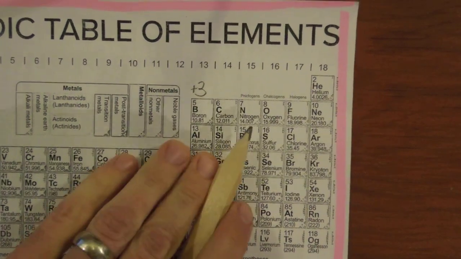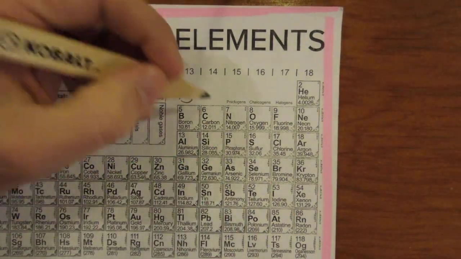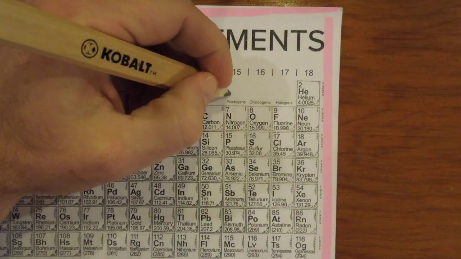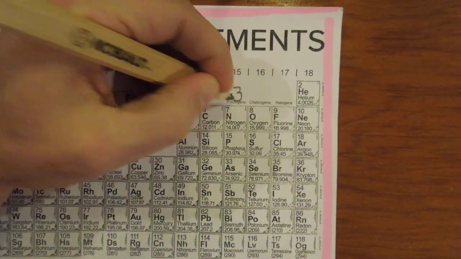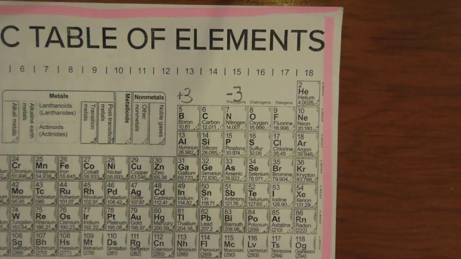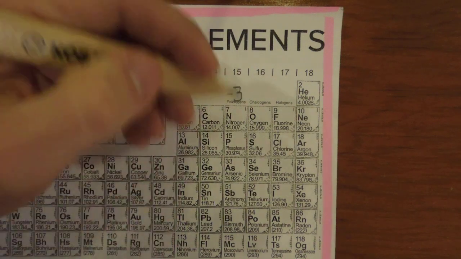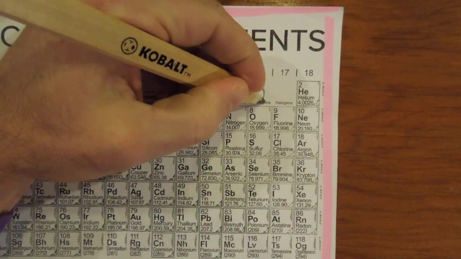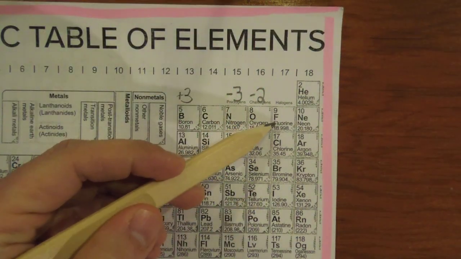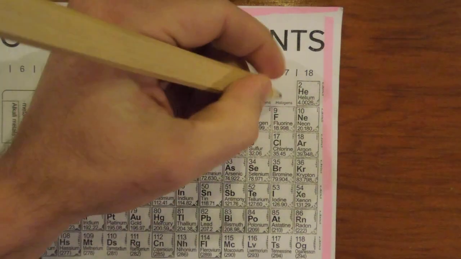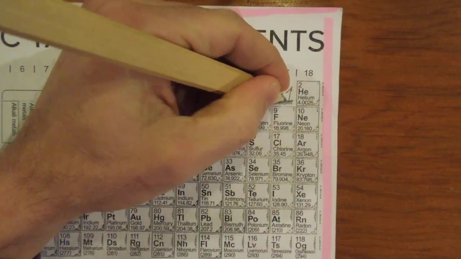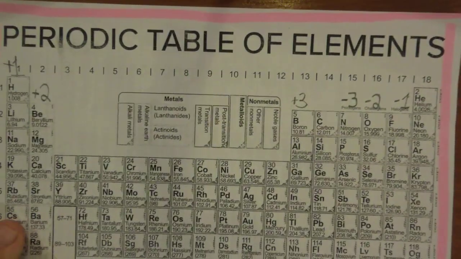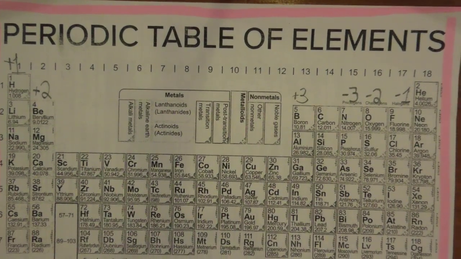We'll move on over to group 15, which contains nitrogen and phosphorus and arsenic, etc., and we will put a -3. Those are nonmetals. They form negative ions. Above oxygen, sulfur, selenium, members of group 16, we'll put a -2. And then above the last group, the halogens, which contains fluorine, chlorine, and bromine, we'll put a -1. So with these 6 groups labeled in this way, elements that fall under those different groups will have the charges that we have listed above them.